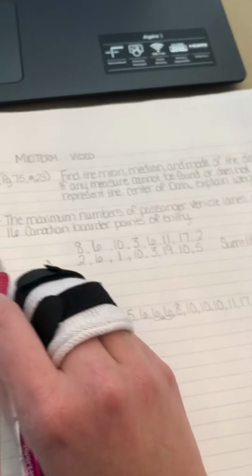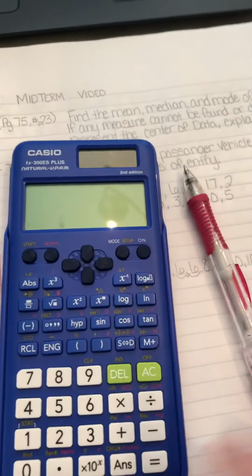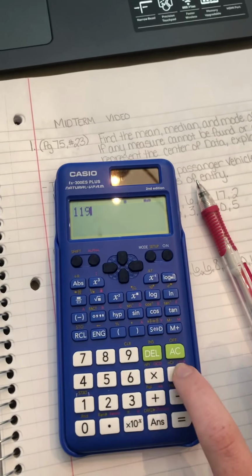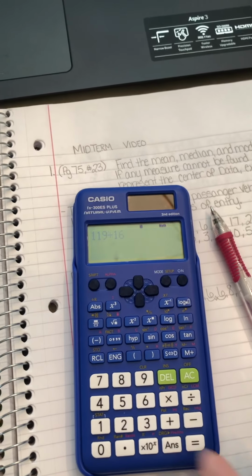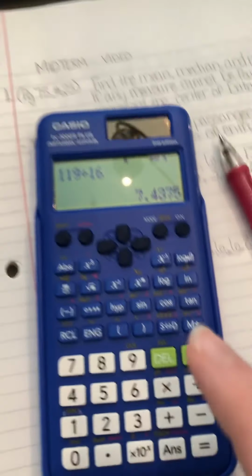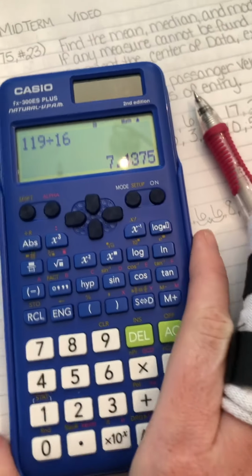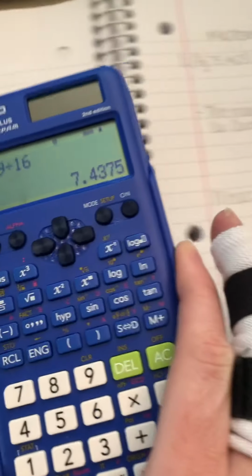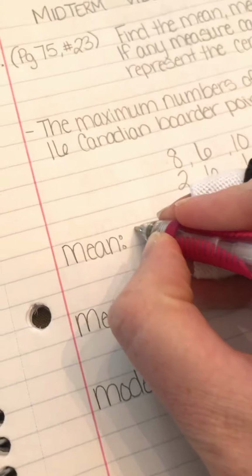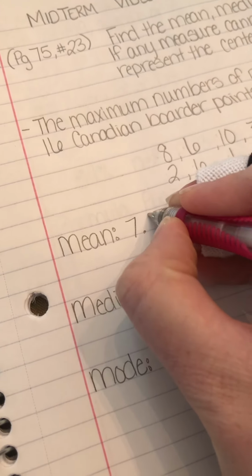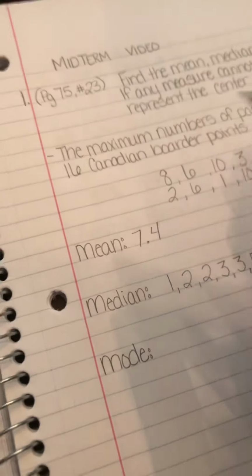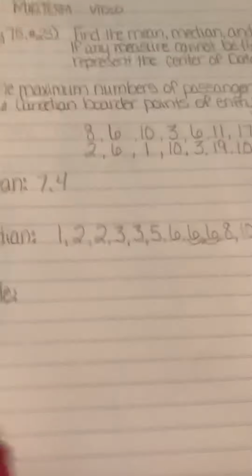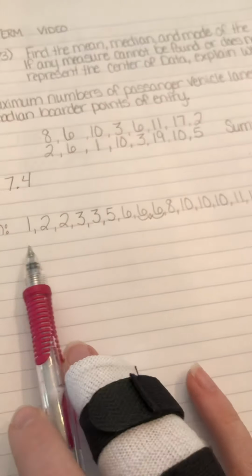So 119 divided by 16, which I'm not the greatest at doing in my head, so let me get this out. 119 divided by 16 is equal to 7.4. I'm not sure how far you want me to round it, so the mean is 7.4.